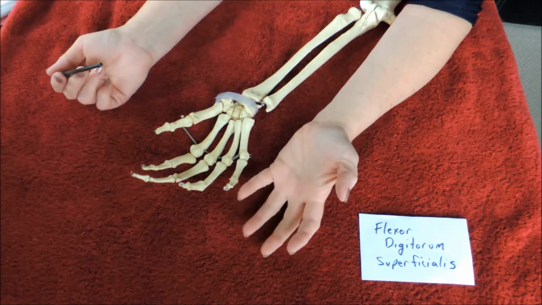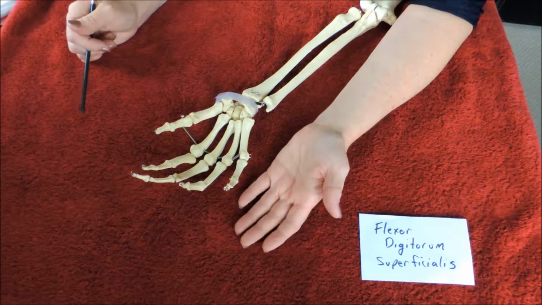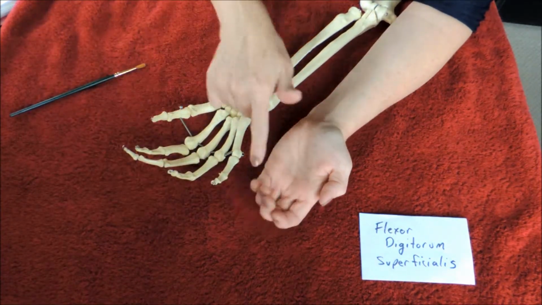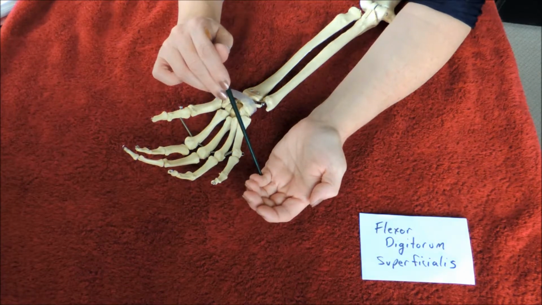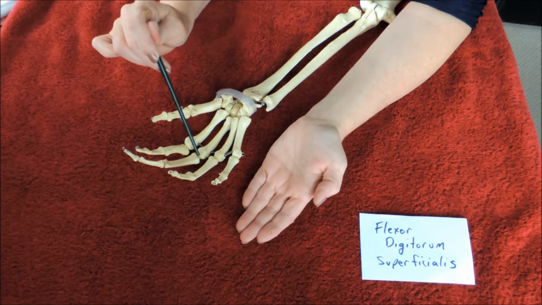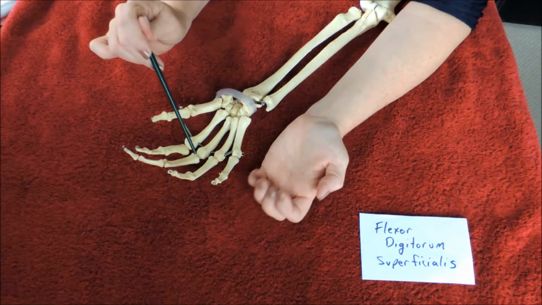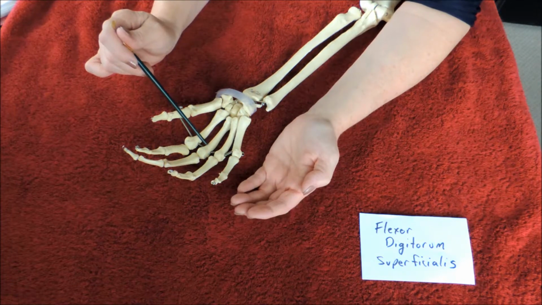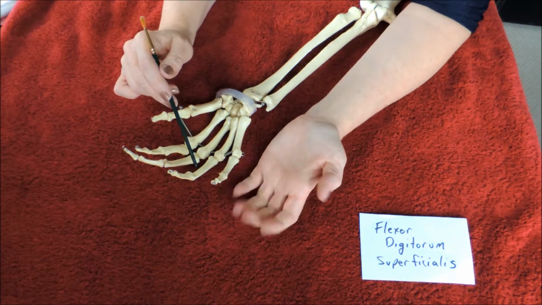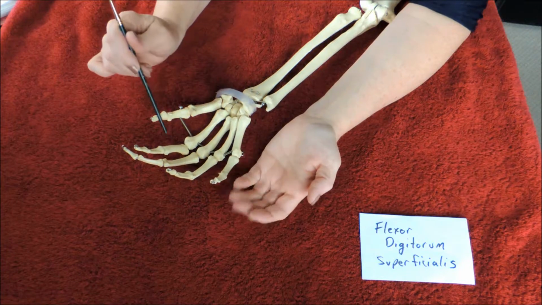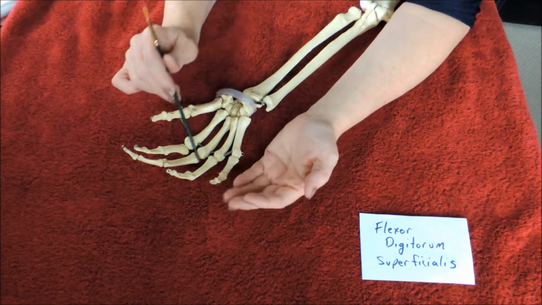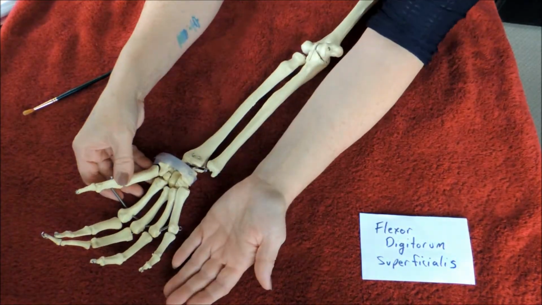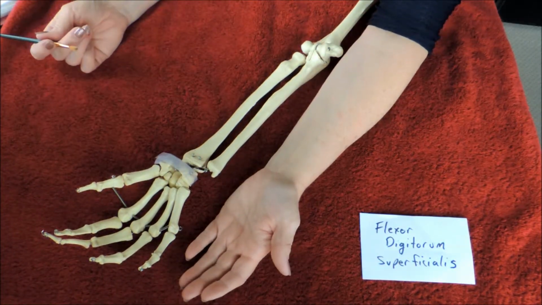Flexor digitorum superficialis. Actions include flex the 2nd through 5th fingers, or digits, at the metacarpophalangeal joints. So those would be here. And at the proximal interphalangeal joints, as well as to flex the wrist. Flexor digitorum superficialis.